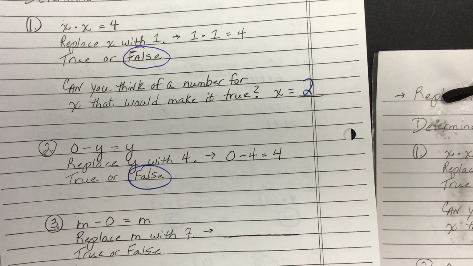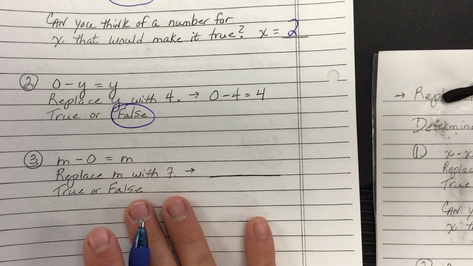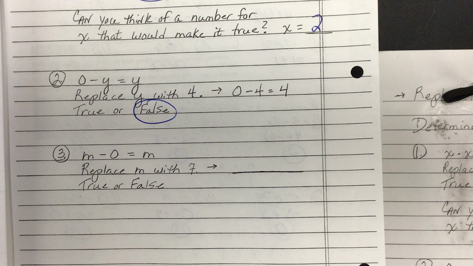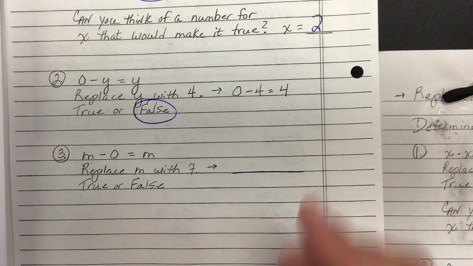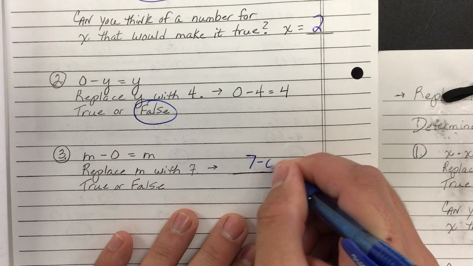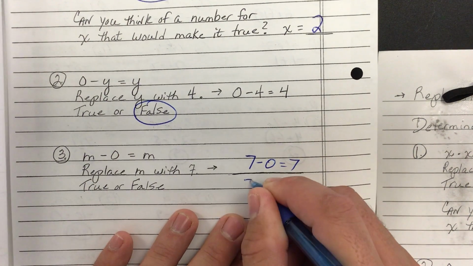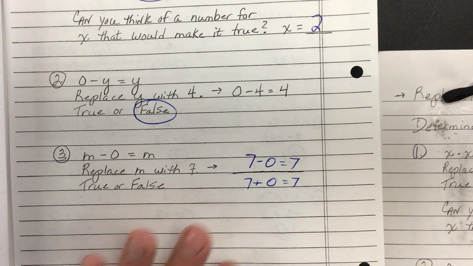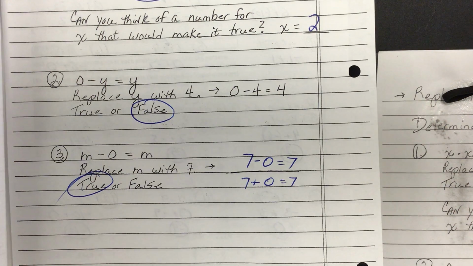No. Last one. Replace m with 7. Is 7 minus 0 7? Yeah. That would be true.